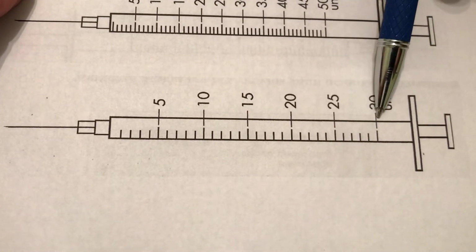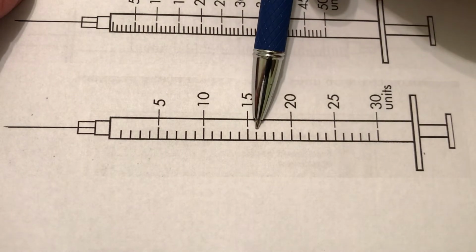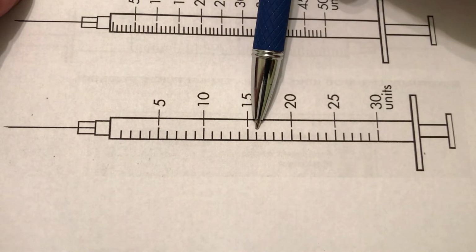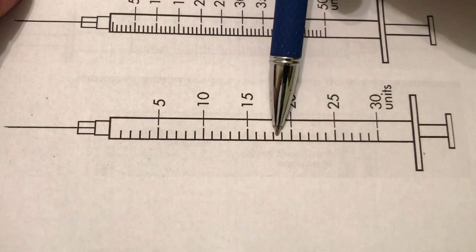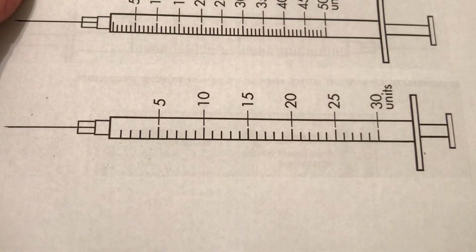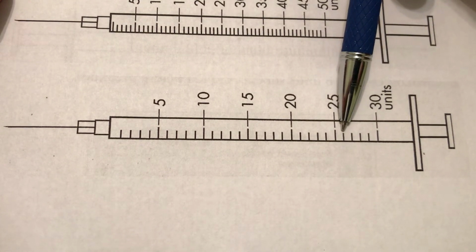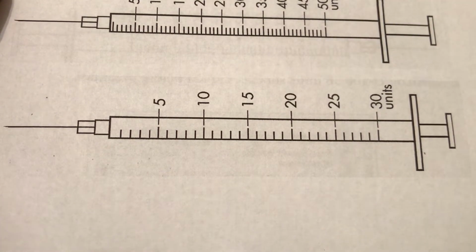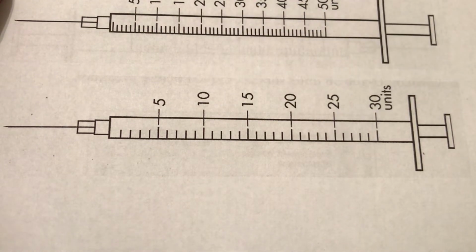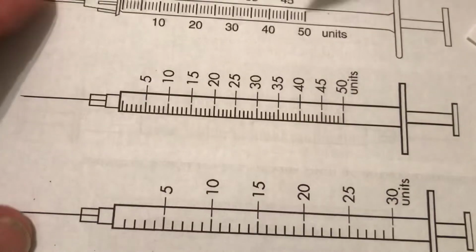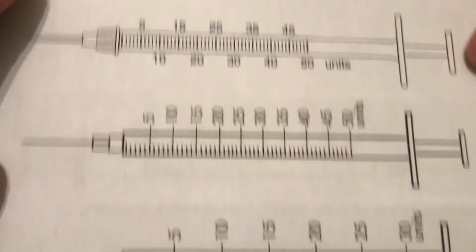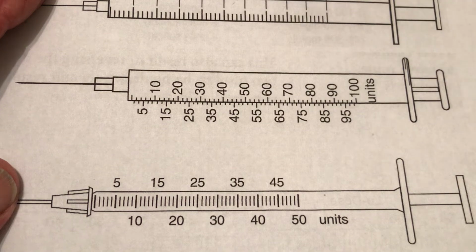Here's another low dose syringe. This one holds only 30. Well, look here. What is 1 mark past the 15? That'd be 16: 15, 16, 17, 18, 19, 20. So the main thing is you're going to be given problems from the book. You'll be told some number. Give 26 units. Well, there's 26 right there. The best thing is, in the real world, if you are giving less than 30, use this one. If you're giving between 30 and 50, use this one. If you're giving more than 50, you've got to use one that holds 100.